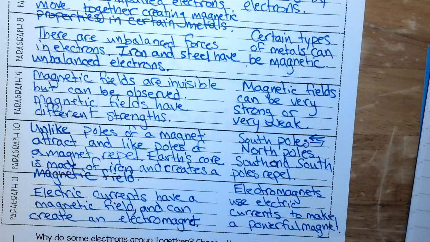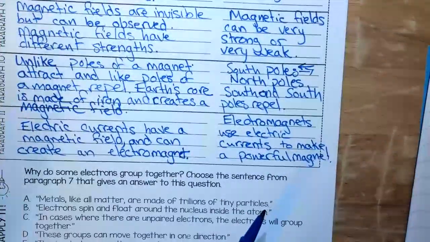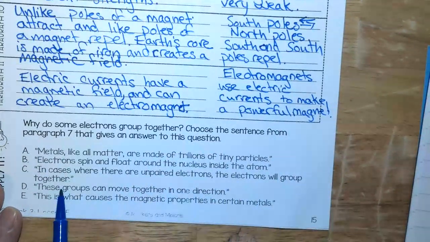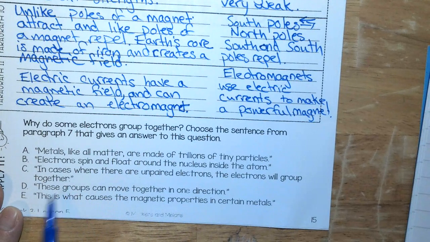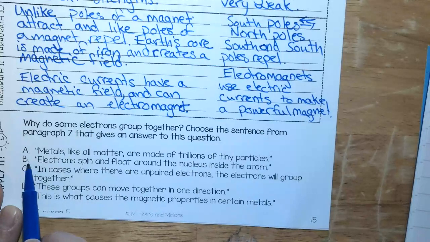So metals, like all matter, are made of tiny particles. Electrons spin and float around the nucleus inside the atom. In cases where there are unpaired electrons, they will group together. These groups can move together in one direction. This is what causes a magnetic property in certain metals. So we want to remember that it is the unpaired electrons that group together. So why do they group together? Because they are unpaired.